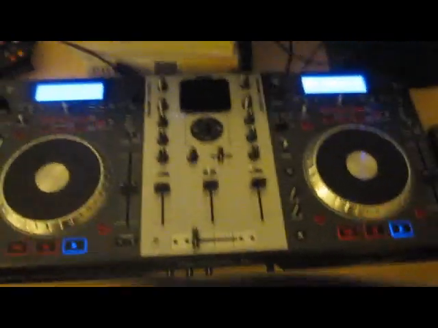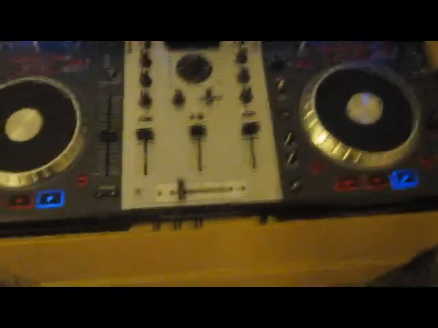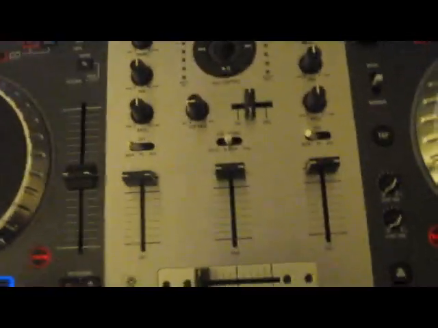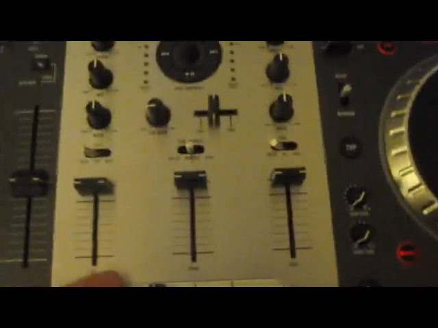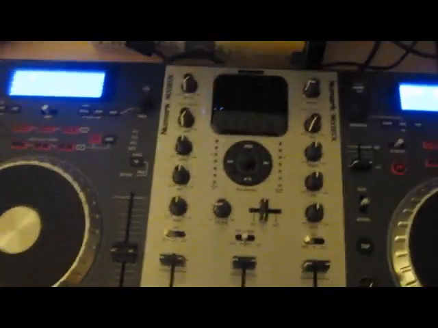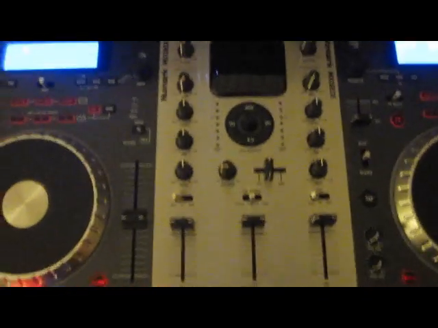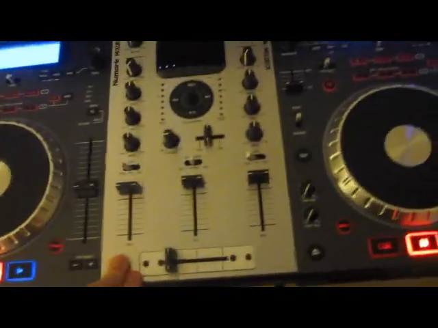USB MIDI. Okay. Now the functionality has changed quite a bit. Let's start off with the mixer again. What the mixer does now is it's totally messed up. Virtual DJ is not optimized to use with this. This is optimized to use with Traktor LE, which it came with. So the configuration was really weird.